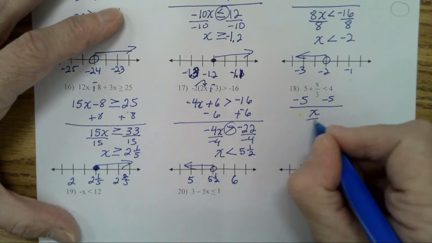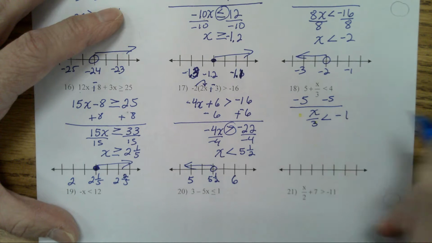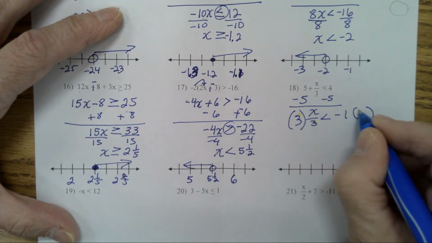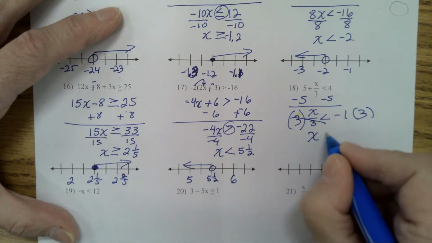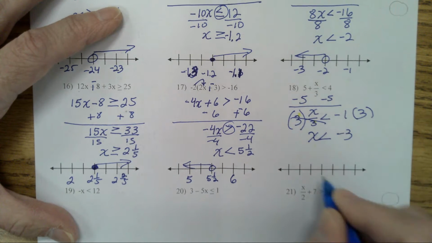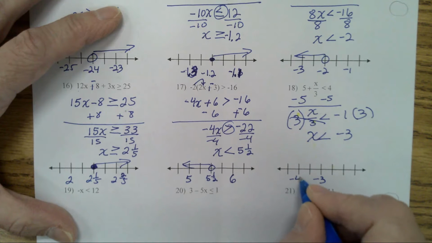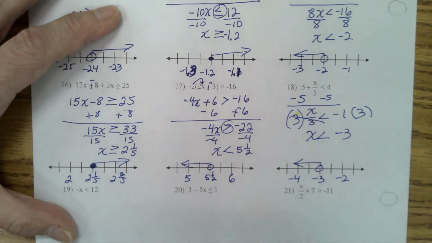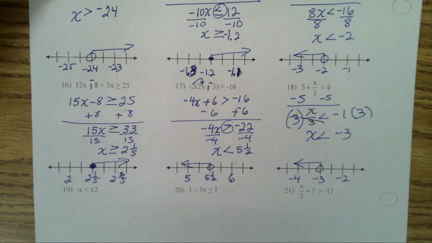In this one, minus 5. X divided by 3 is less than negative 1. Multiply both sides by 3. X is less than negative 3. Open circle going to the left. Any questions? Okay.